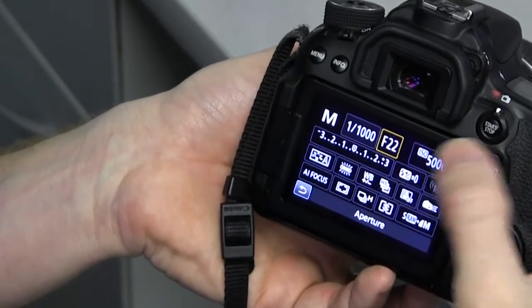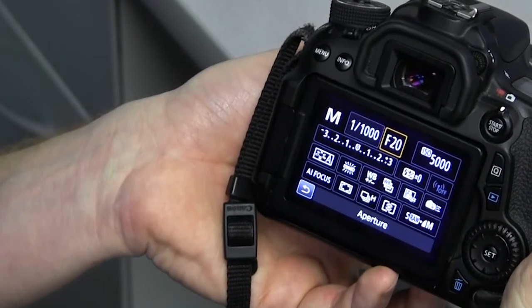Now, aperture is the size of the opening in the lens. Basically put, the smaller the number... let me backtrack. You can look at your aperture here, and you press the Q button again.